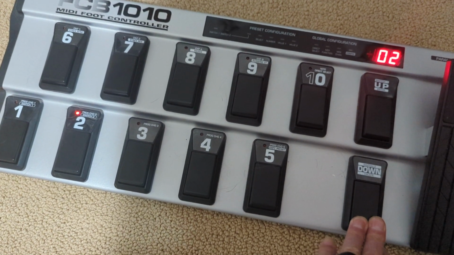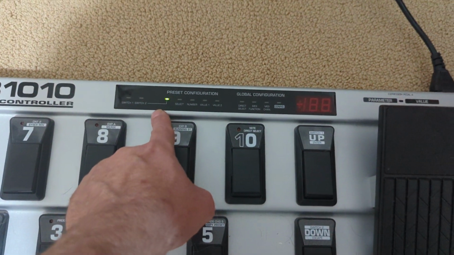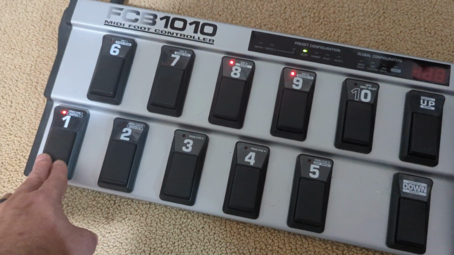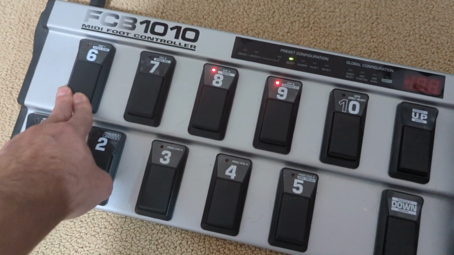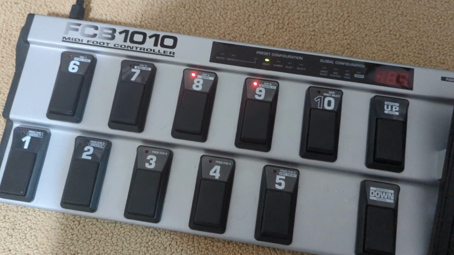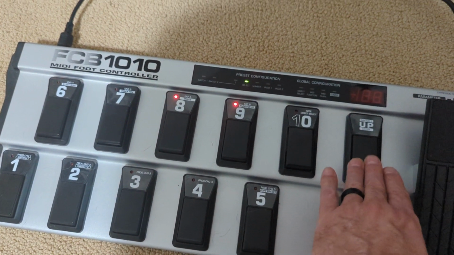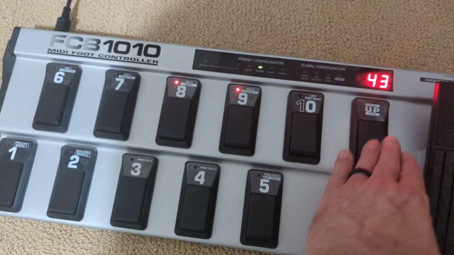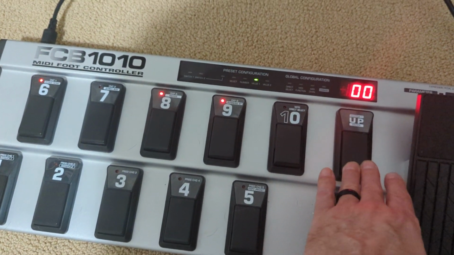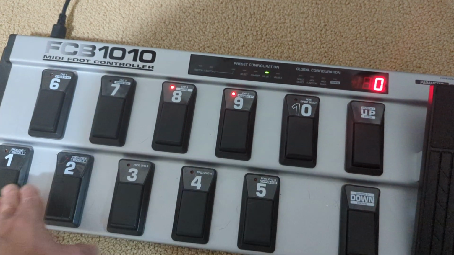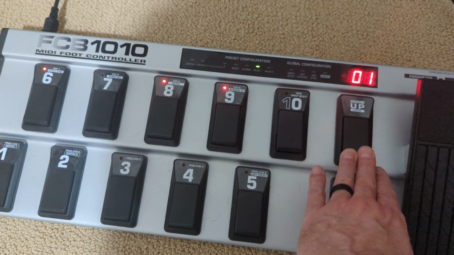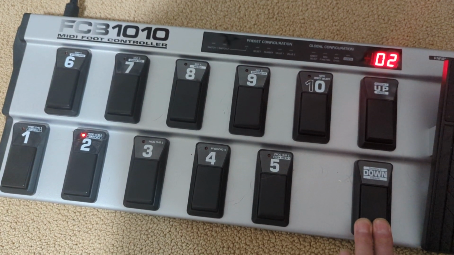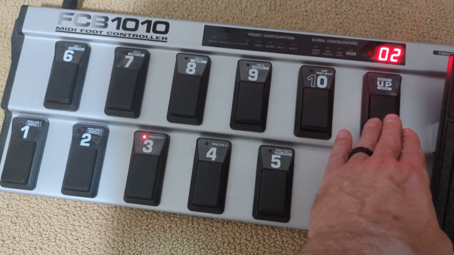Holding down on the down pedal until we get the flashing green light, we'll hit the up pedal once, tap it, deselect 1, select 6, tap it again so that it becomes blinking, hit the up, and we'll give it 43. Then we'll go ahead and hit the up. We'll give this one 0, 1. We'll hit the up arrow once, send it to 2, holding down the down. Now 2 is programmed. Now we'll just do 3.